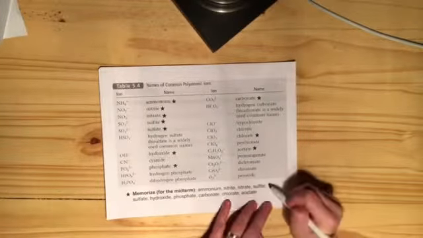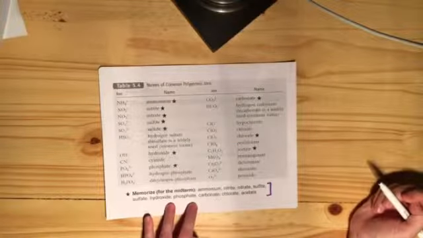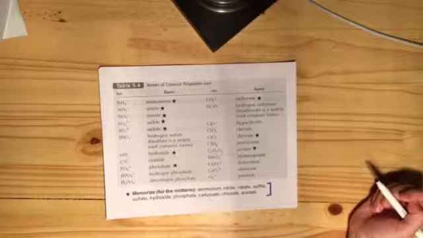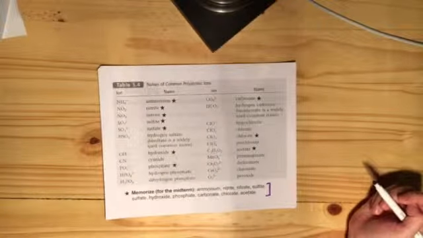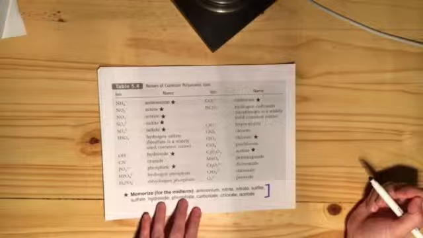Here are some polyatomic ions. These are the ones that I want you to memorize for the midterm. And when we get to the midterm, I'll remind you about this and give you some flashcards to study from. But these are the ones that are most common, and so it's good to be familiar with them. If you do enough practice problems, you will eventually become familiar with these because these are really common.